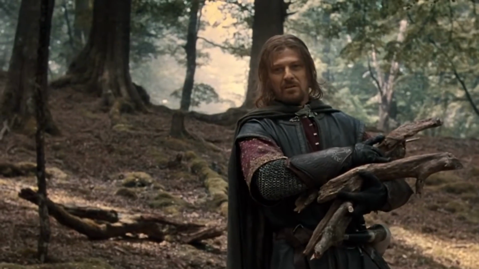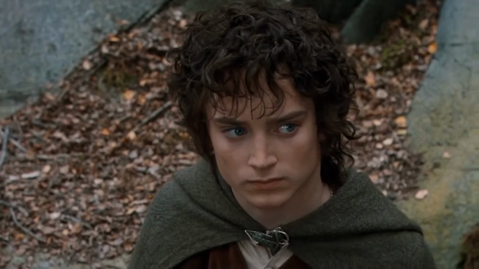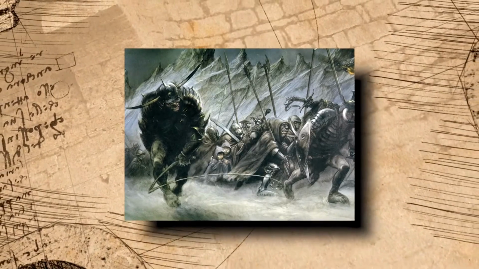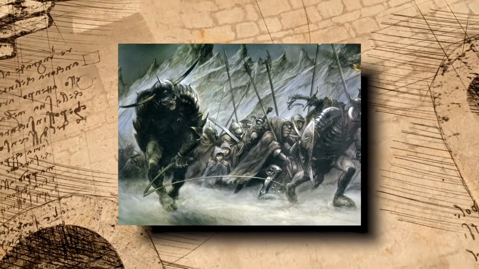In the movie, the Fellowship is collecting wood for a fire when Boromir tries to take the ring from Frodo. Another difference is the attack of the Uruk-hai, which in the book the Fellowship is aware of, while in the movie, they're taken by surprise.